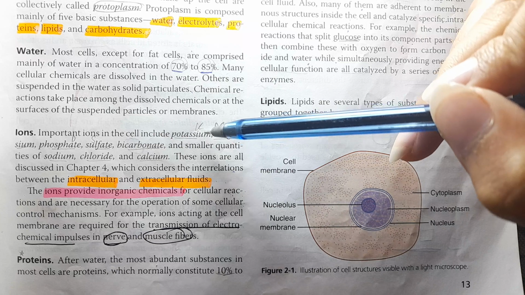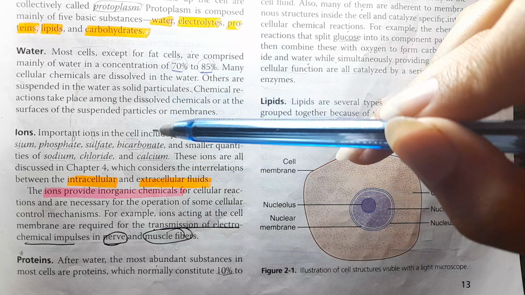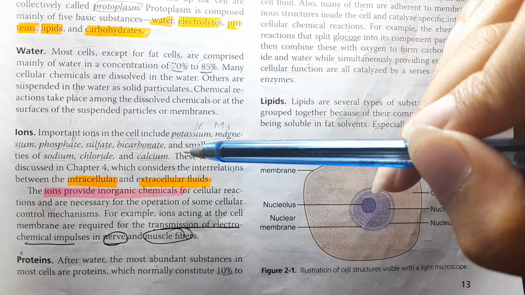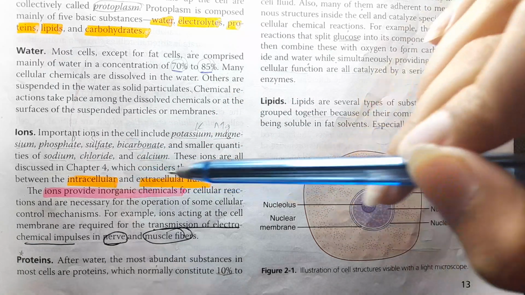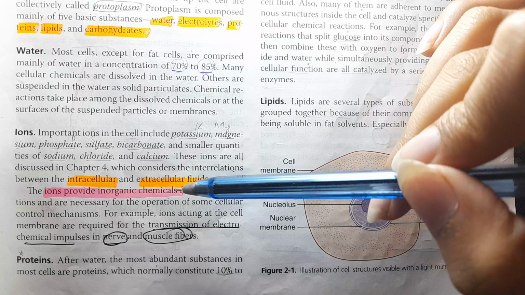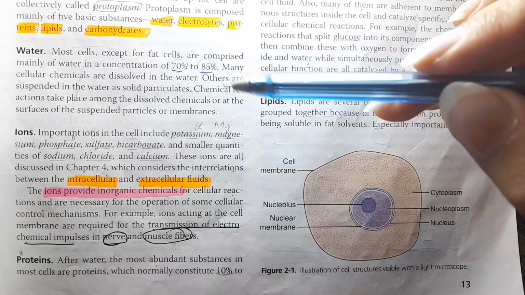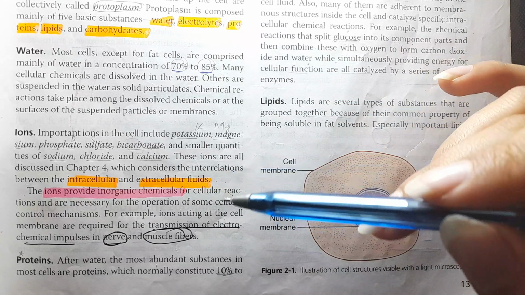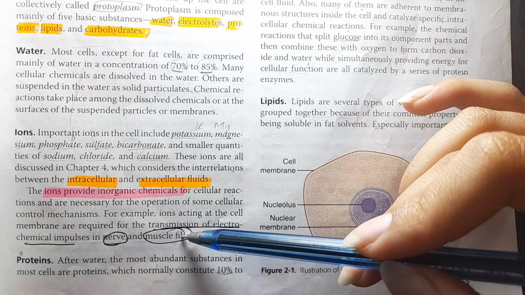So the main ion will be potassium, then we have magnesium, bicarbonates, phosphate, sodium chloride, and calcium might also be present. The main ion for the intracellular fluid is potassium, whereas the main ion for the extracellular fluid is sodium. These ions are very important because they are involved in the balance of the electrolytes, and they are helpful in the transmission of nerve impulses and muscle fiber impulses.